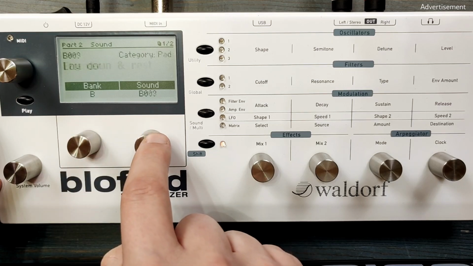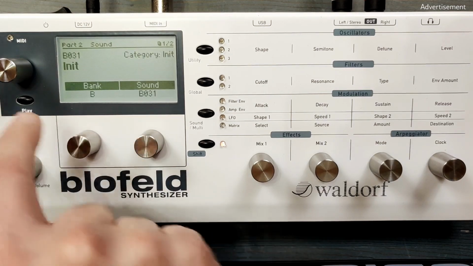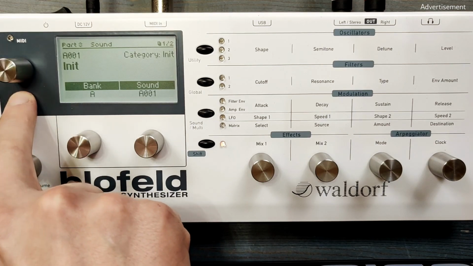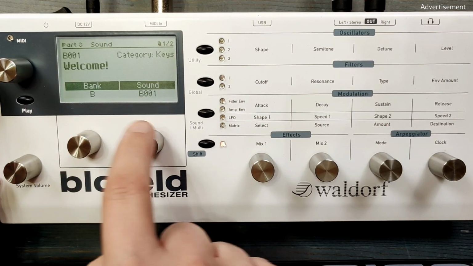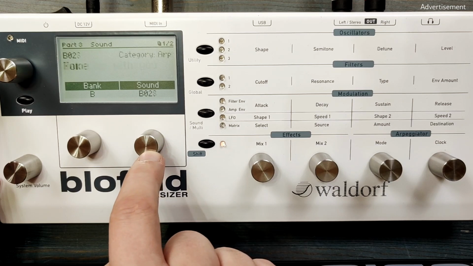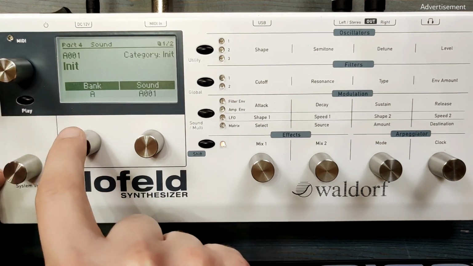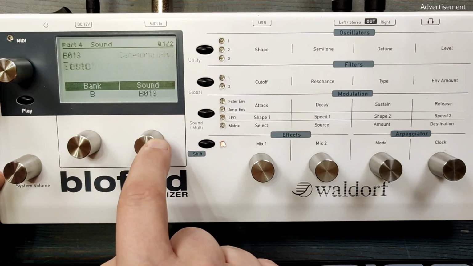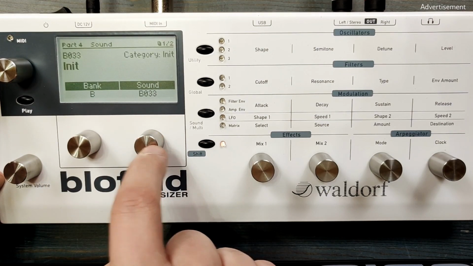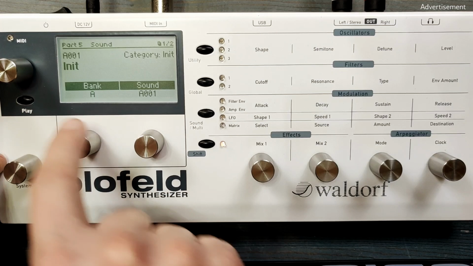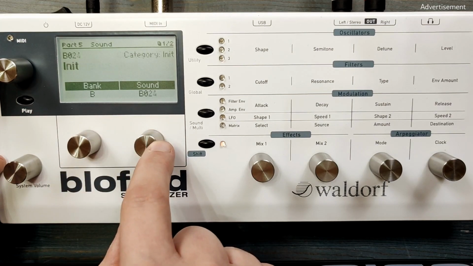Then we have B31, which is the hi-hat. Part 3 is B32, the snare. Part 4 is B33 and B35.